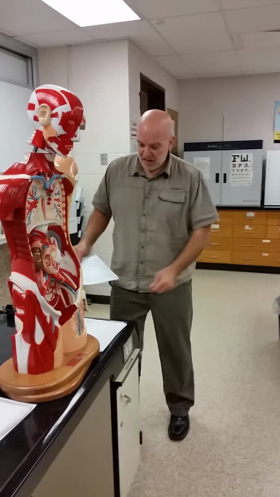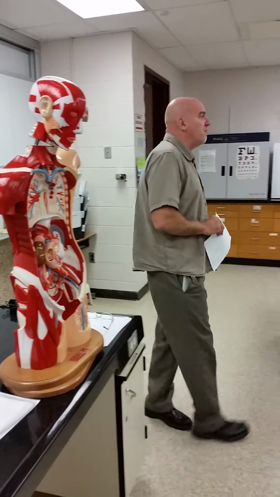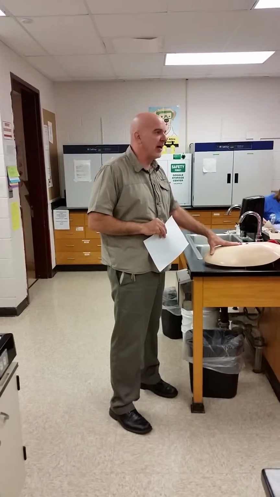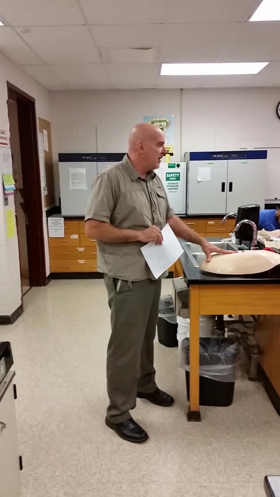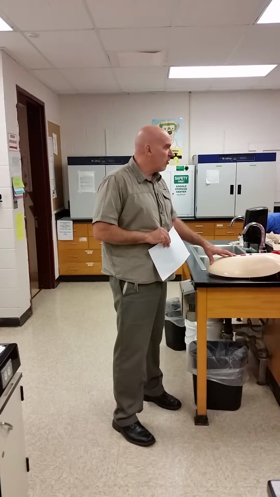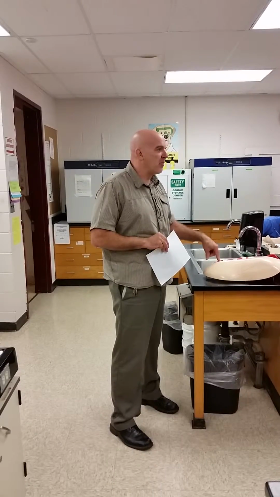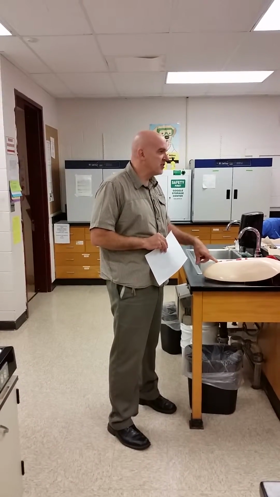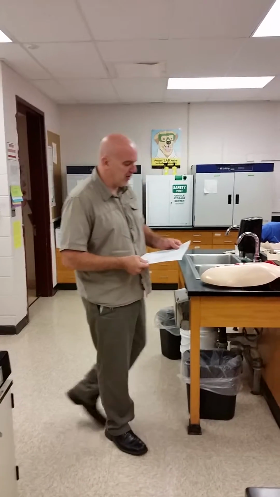Origin and insertion. The origin is the bone that does not move with a given muscle contraction. It's the bone that doesn't move. The insertion is the bone that does move. So origins and insertions are bones or bone markings. And origin is the bone that doesn't move, insertion is the bone that does move.